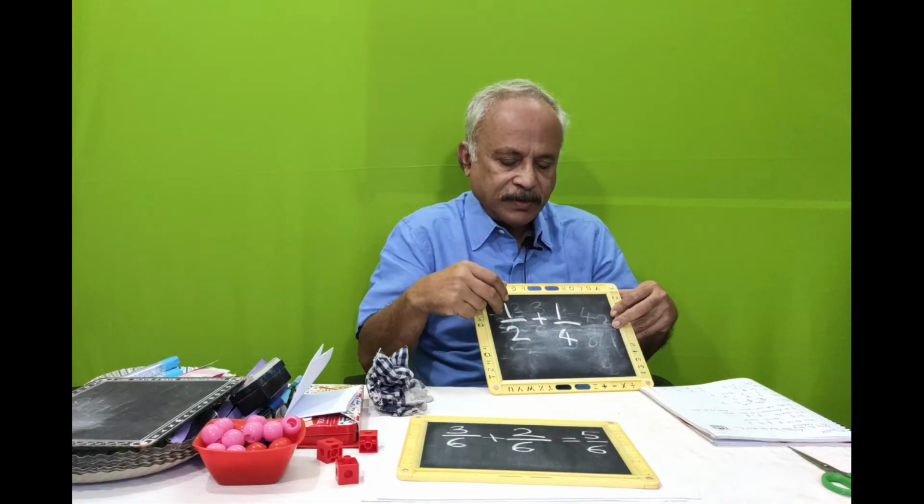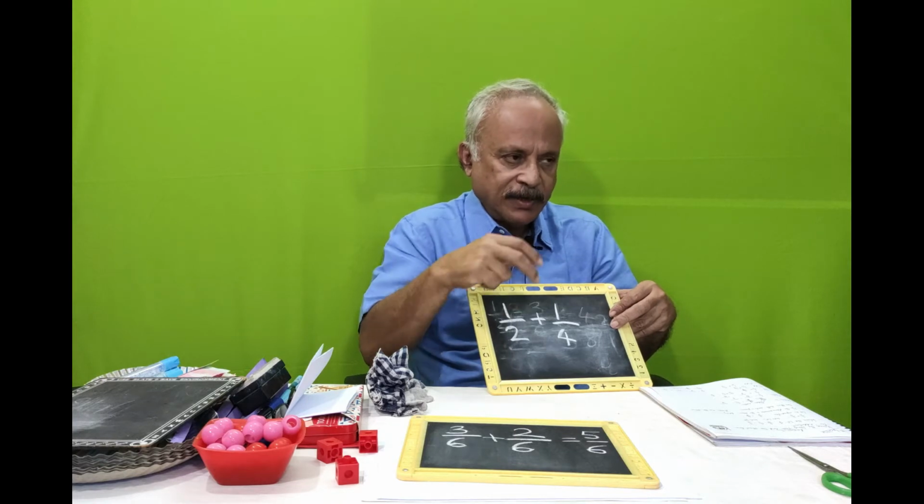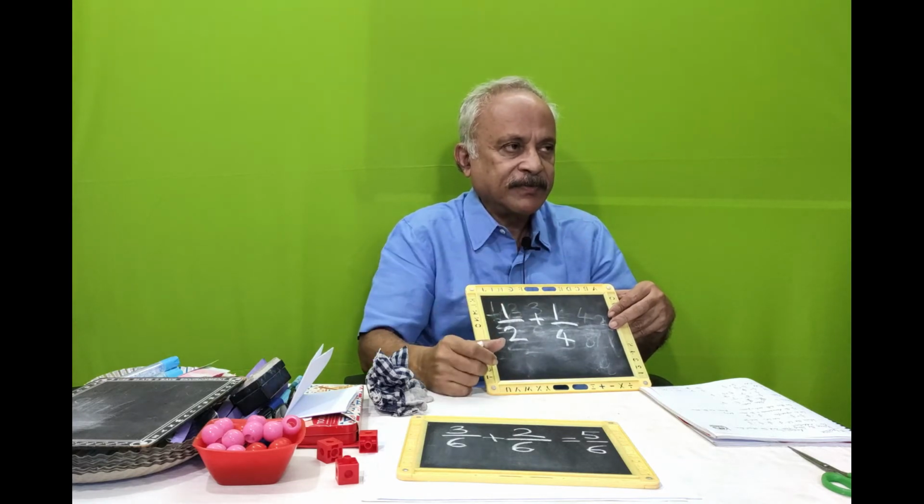Now can you cut the pieces so that in your plate you have all the pieces of the same size?